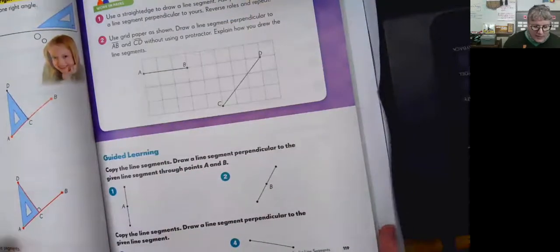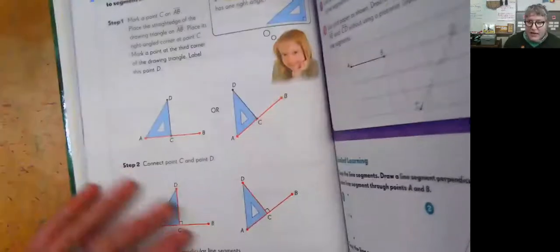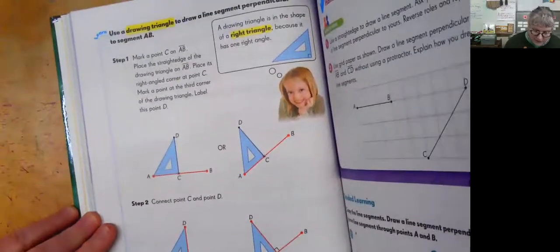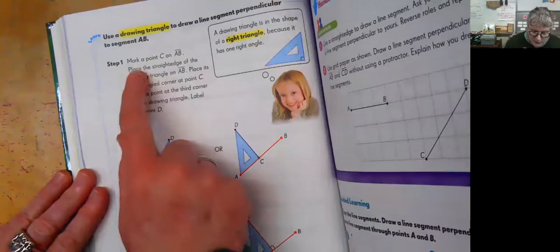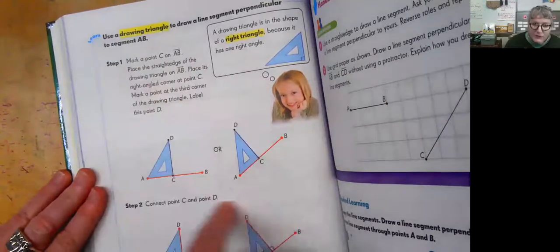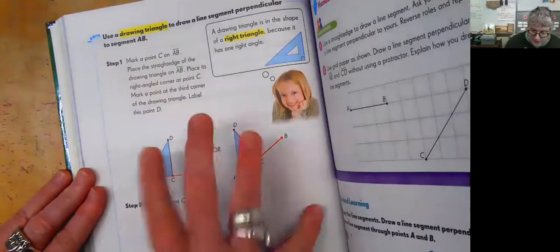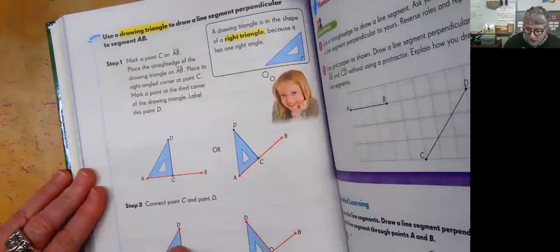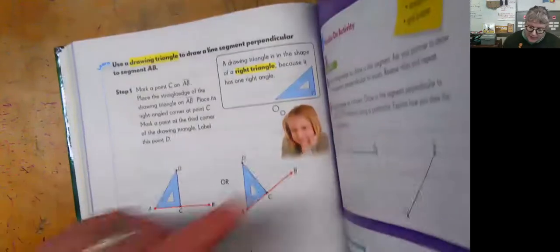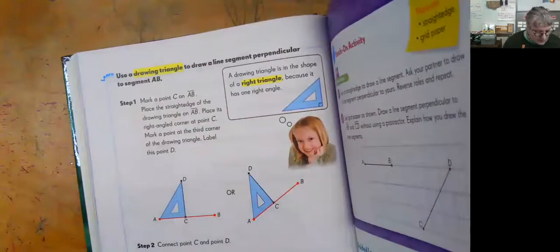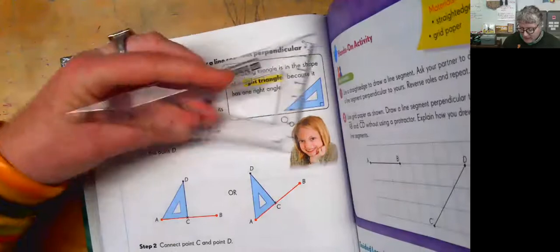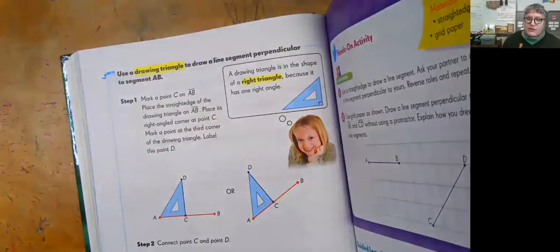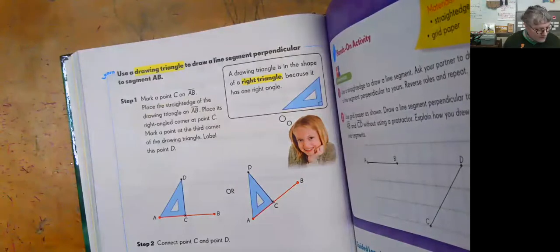All right. Now we're going to learn how to do that using a drawing triangle, okay? I'm going to walk you through the steps to do this, and you can do it along with me. It does not matter if your drawing triangle is this exact drawing triangle that they're showing. It's okay if you have a different drawing triangle, okay?